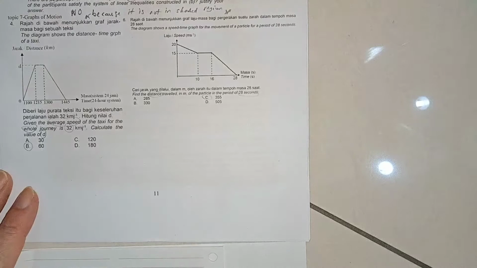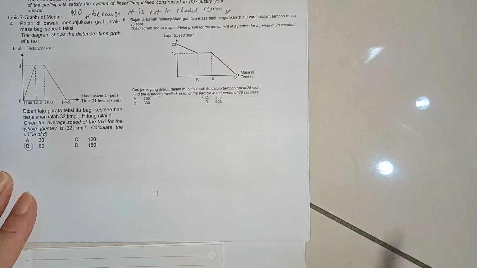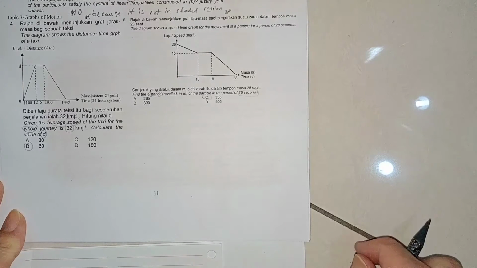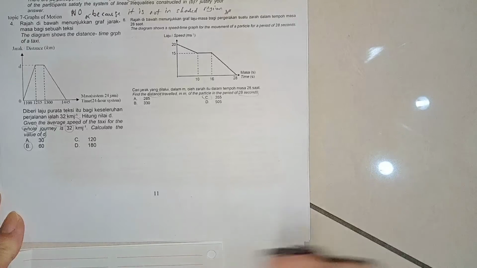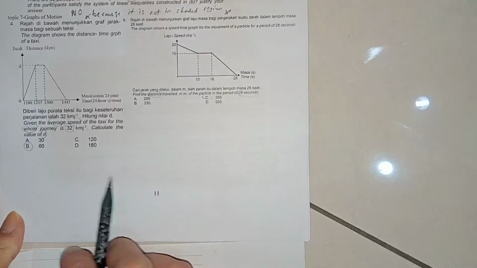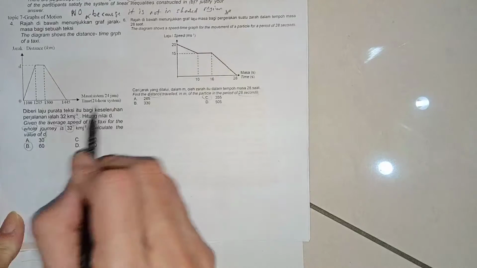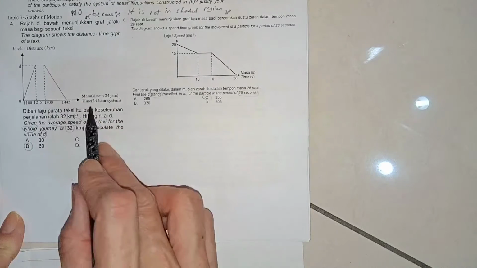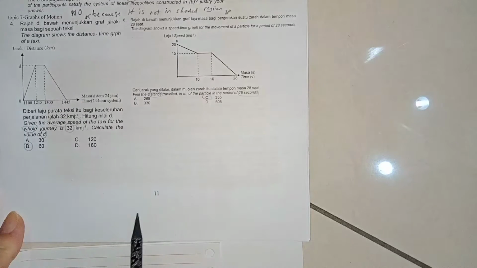We start with chapter 7, graph of motion. So question number 4. Okay, distance. Make sure it's a distance-time graph or speed-time graph. Got two types. Even this one, distance in km, time is in 24 hours.